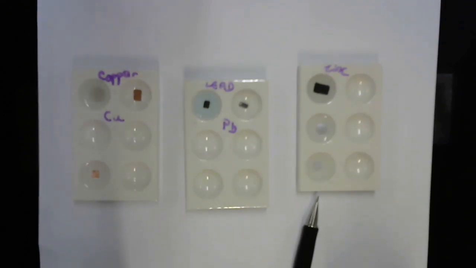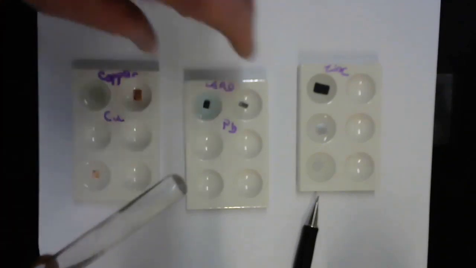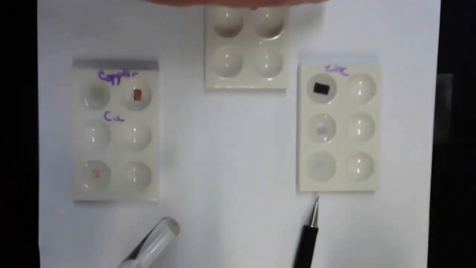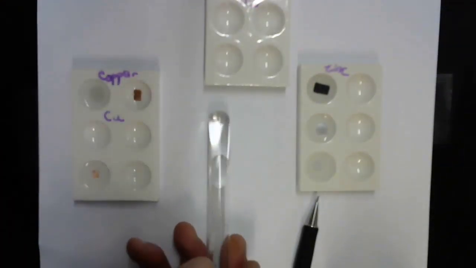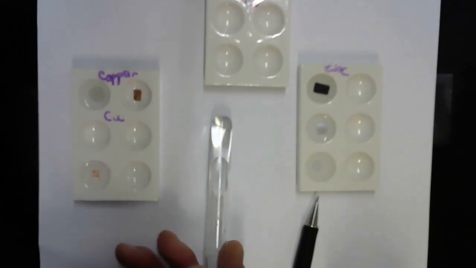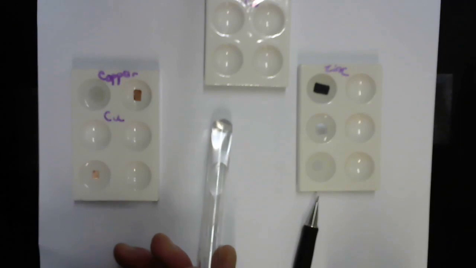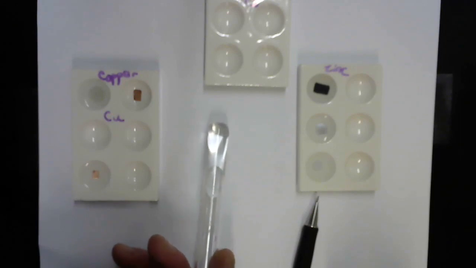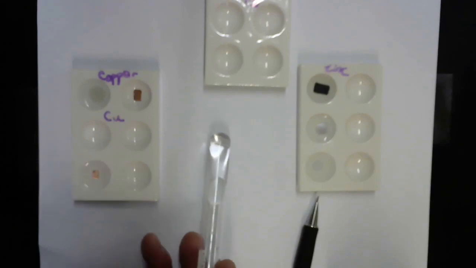This illustrates something that I hadn't intended to talk about, but let's see. I'm going to move the lead out of the way and see whether you can see in the test tube. You can see bubbles forming on the surface of the zinc.